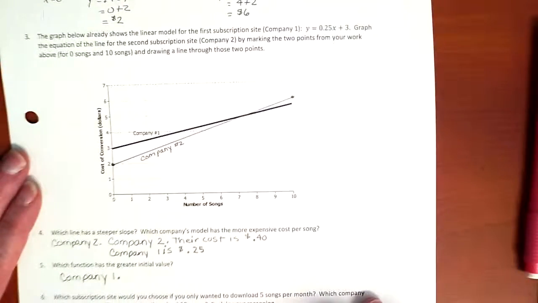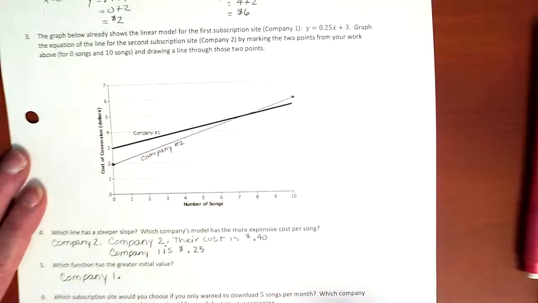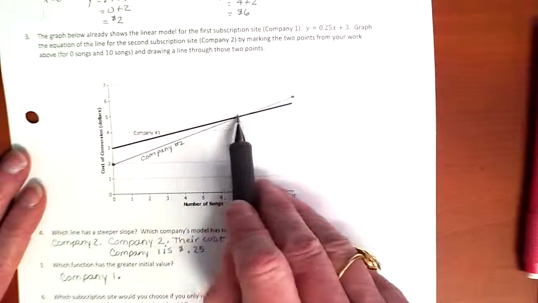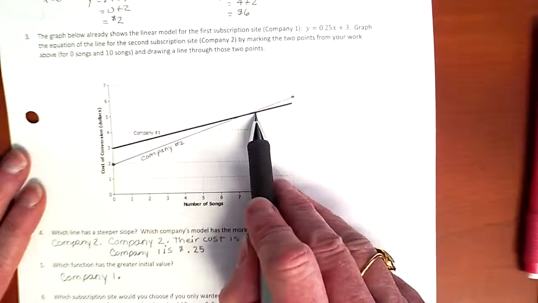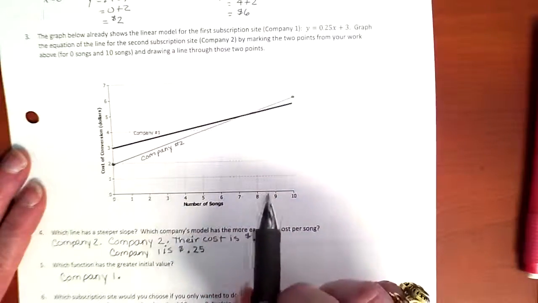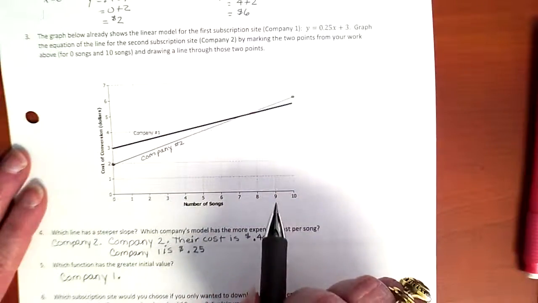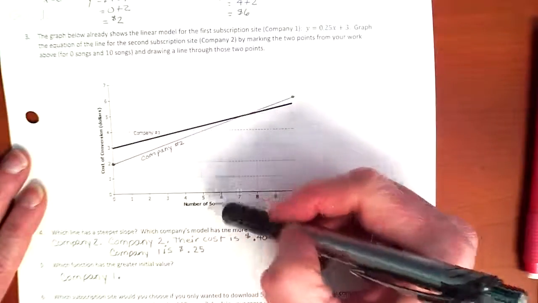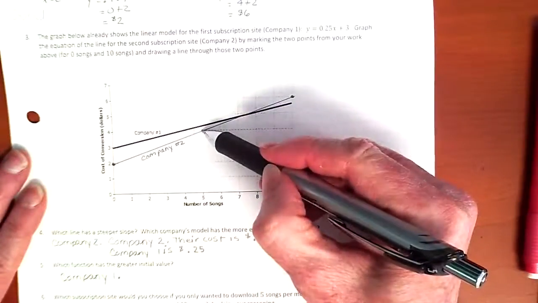Which subscription site would you choose if you only wanted to download 5 songs per month? Well, looking at the graph, only wanting to download 5 songs. Here's 5 songs. So going over to 5 songs, I would choose company 2 for 5 songs. Oh, here's the number of songs. I would choose company 2.